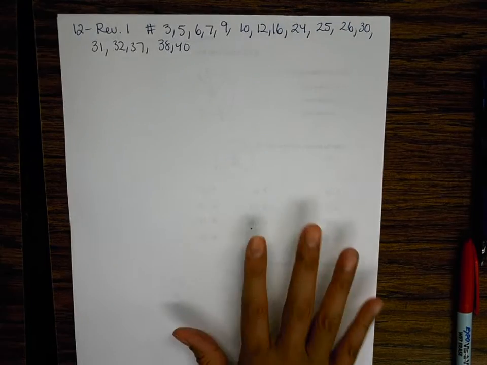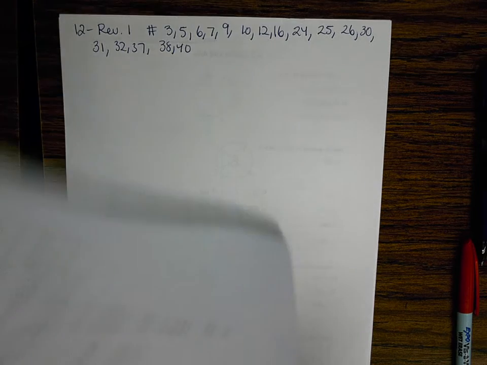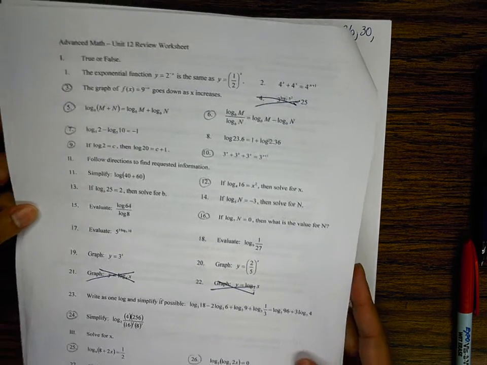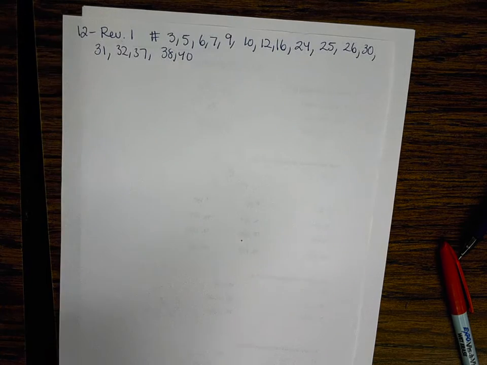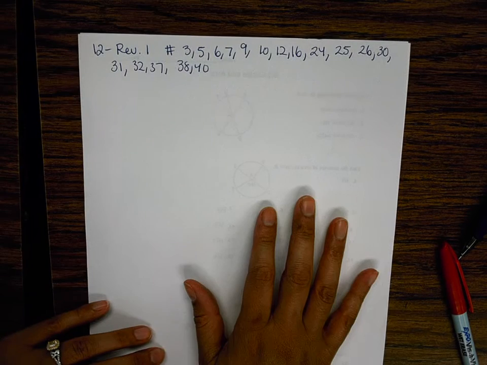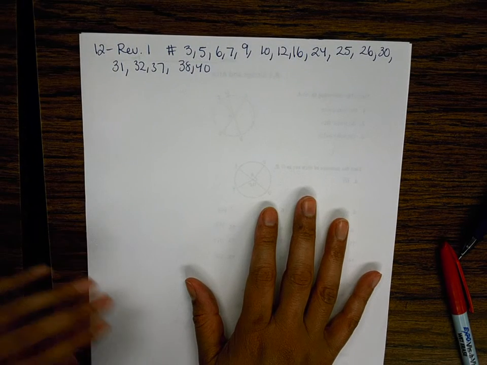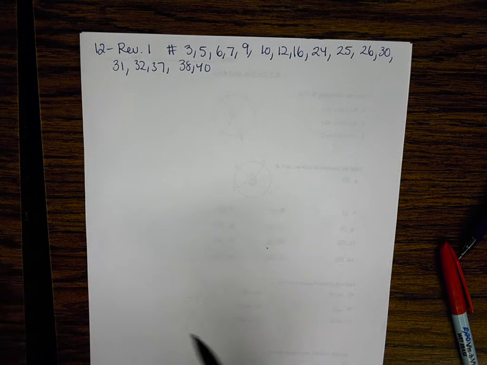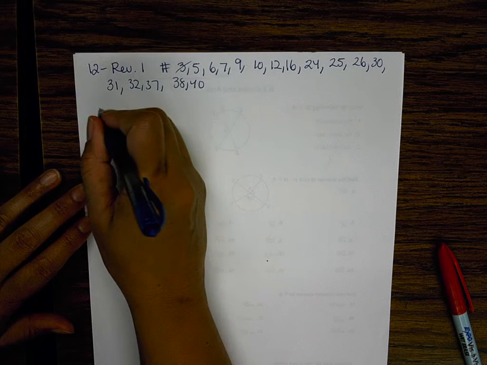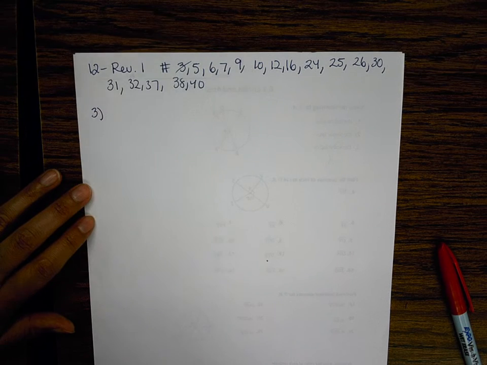All right, so I'm going to go over this. Again, that's the review that's in the packet. It's on my website. It's part of the worksheet packets. It's the last worksheet before the answers. Okay, so starting off with number 3. I believe that is true, false. True, false goes up to number 7. So the first few are true, false. Starting off with number 3.